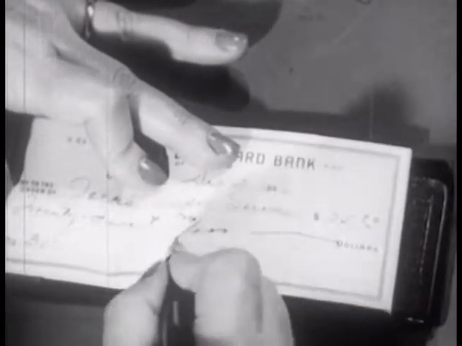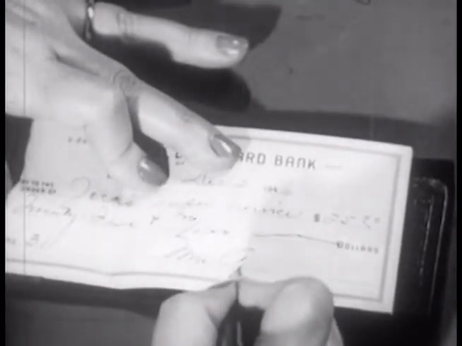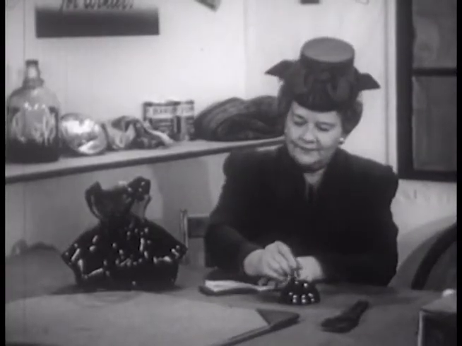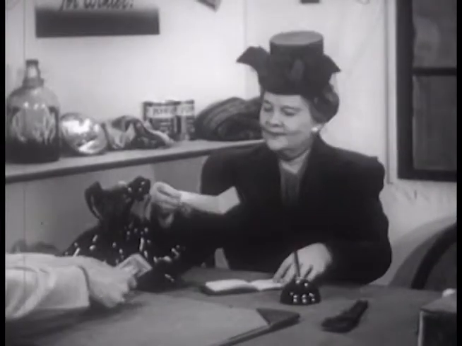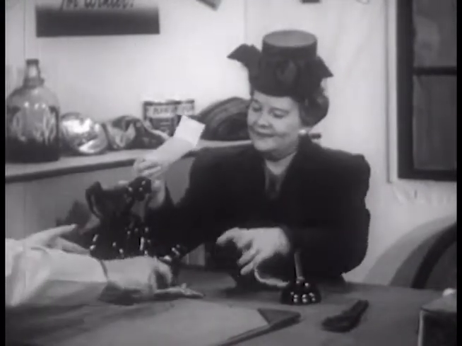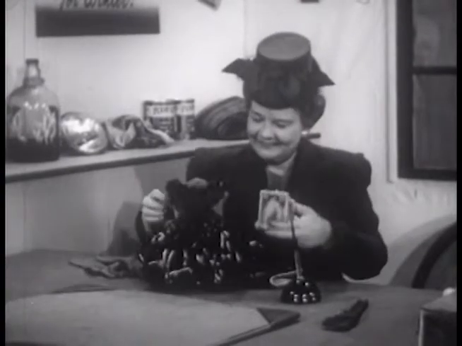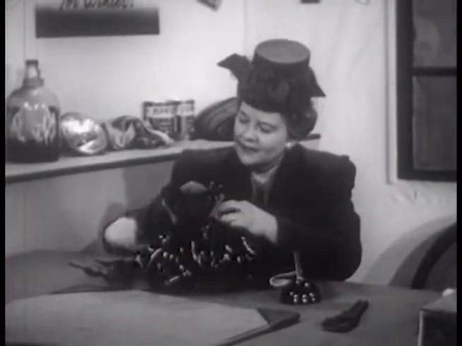A check is not money. It is one kind of substitute for money. Its value is guaranteed not by the government, but by the person who signs it. Since the man at the filling station knows Mrs. Moore, he is willing to take her word that she has enough money in the bank to make the check good. So he cashes it for her.